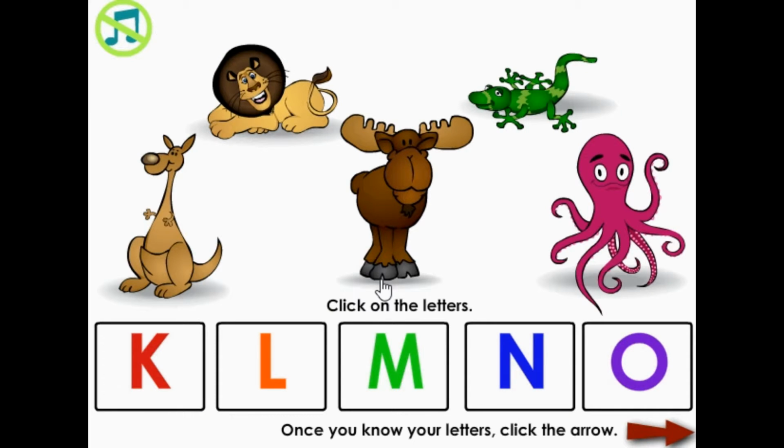Next page. Click on the letters. Once you know your letters, click the arrow. K. Kangaroo begins with K.